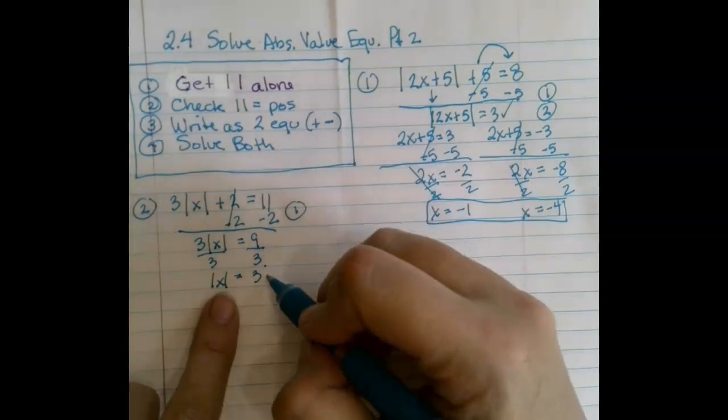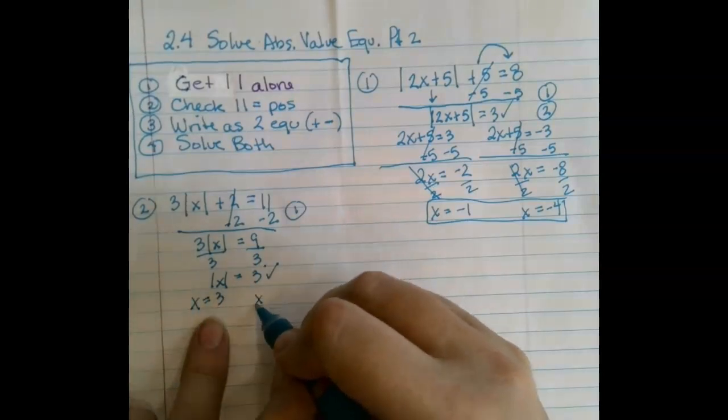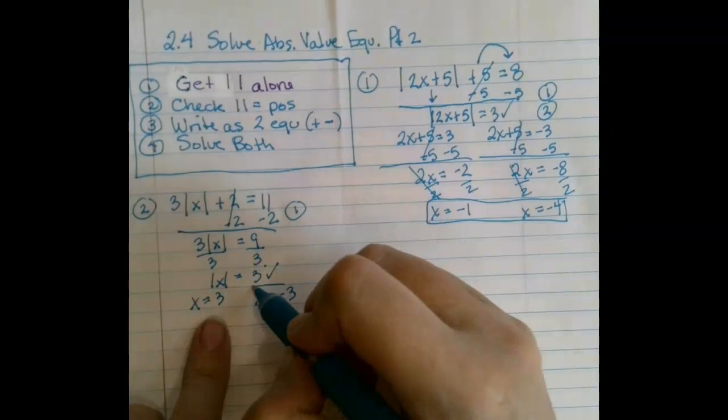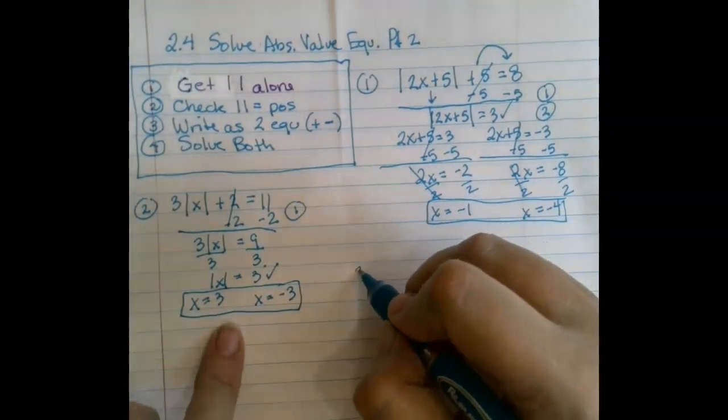Check that it's positive. It's positive. Write it as two equations. X equals 3. X equals negative 3. And there's nothing to solve. It's already solved. So, and done. Number 3.